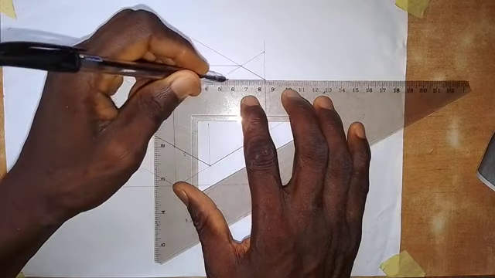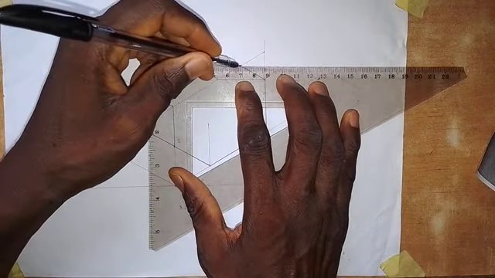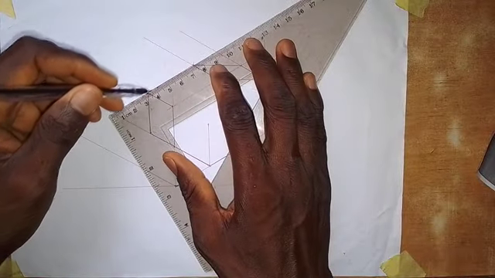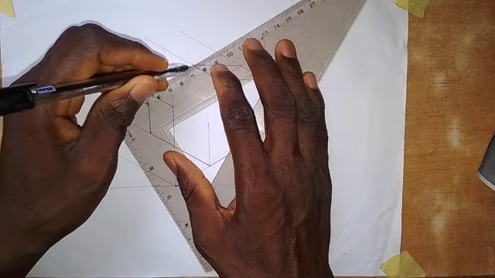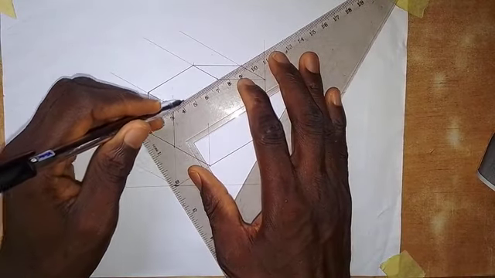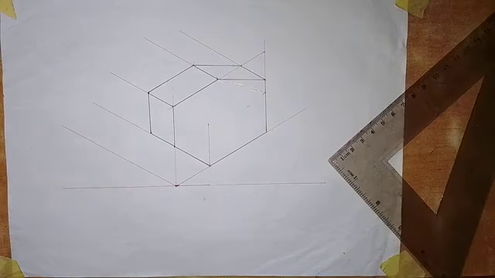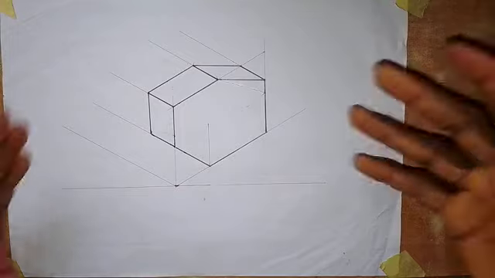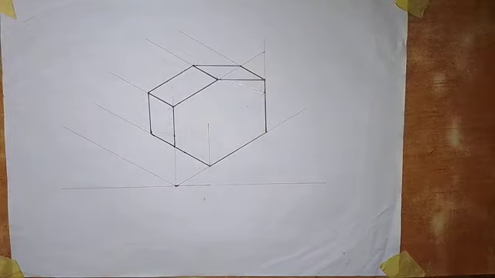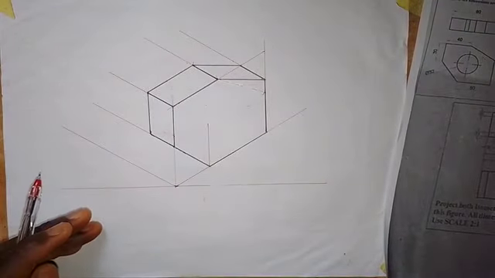So then we make this a thick line. We also make this a thick line. Then we make this a thick line. And this line also is a thick line. Alright, so I believe you can see what we have. Alright, so we have this. The next thing that we are going to do is to put the isometric circle on this surface as we have here. So how do we go about that?